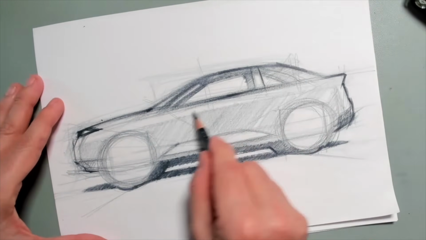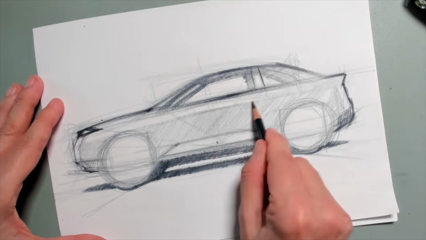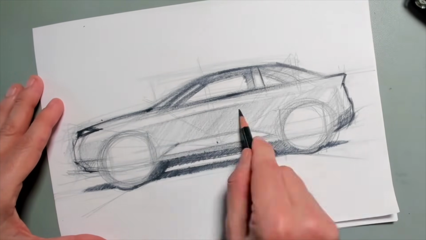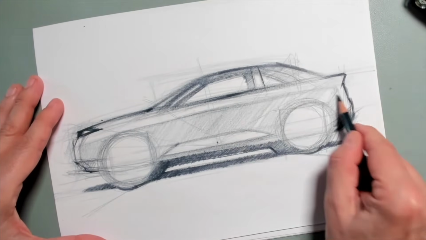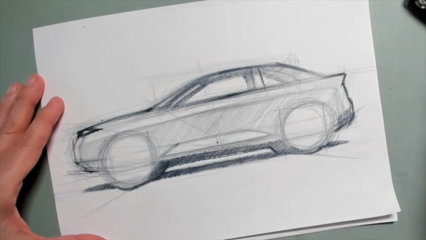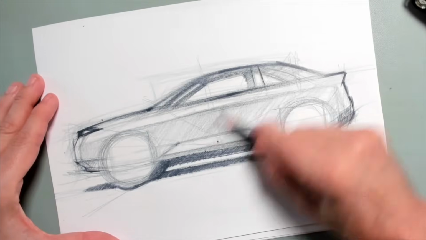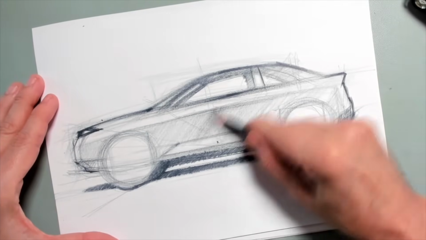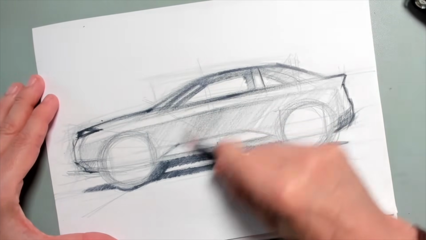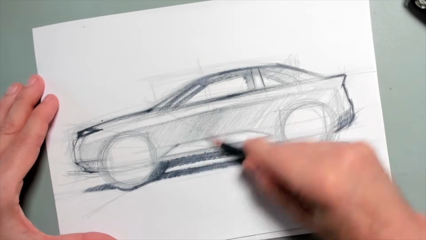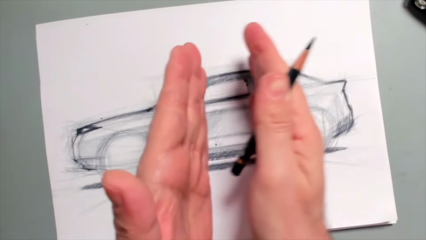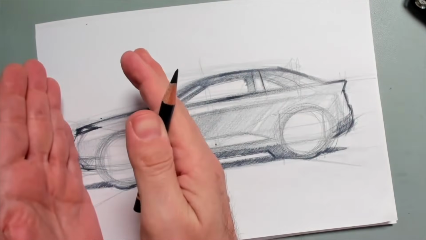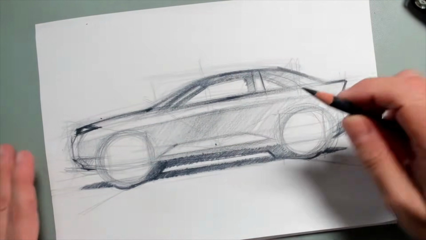Now, the central part here, I will be a little bit stronger, because now I have to start thinking about the shading, the way I blend the volume. So in this area, I go a little bit darker in the center, and then on the sides I go a little bit lighter.